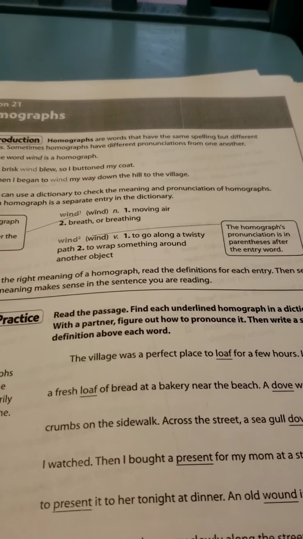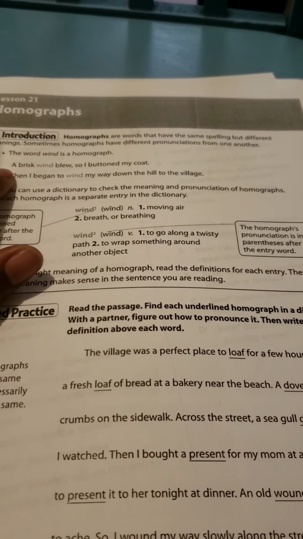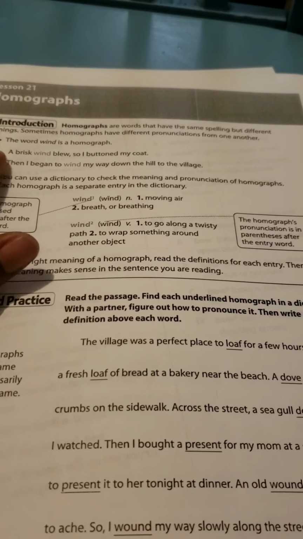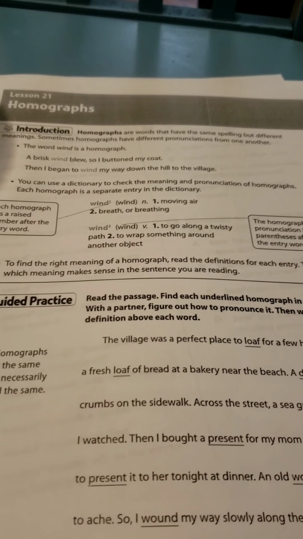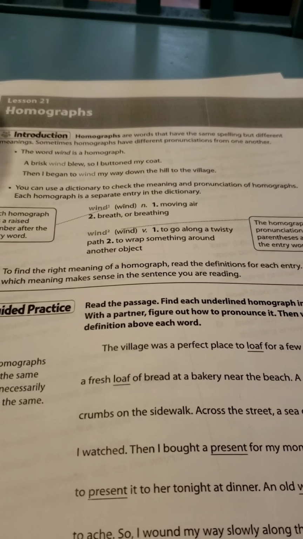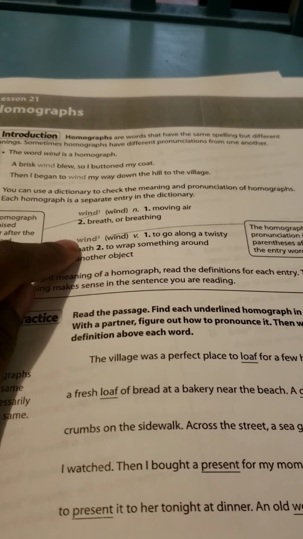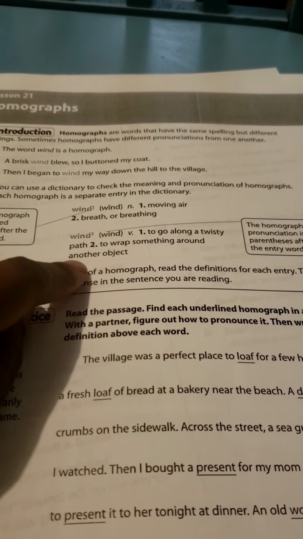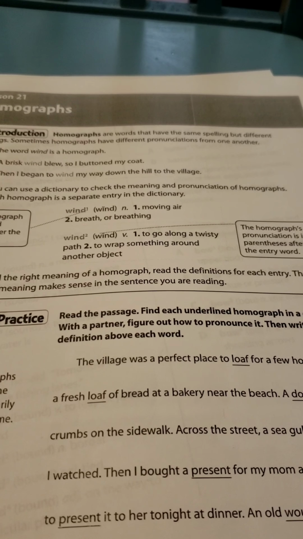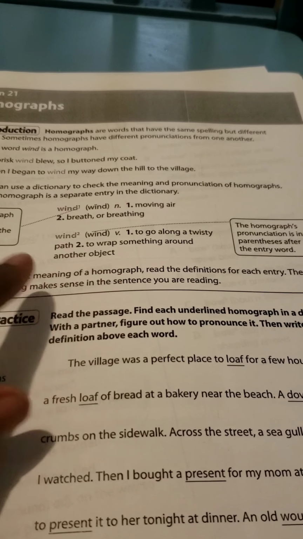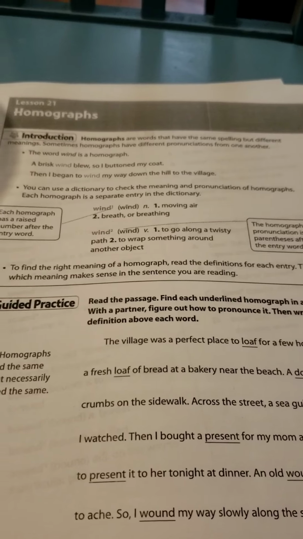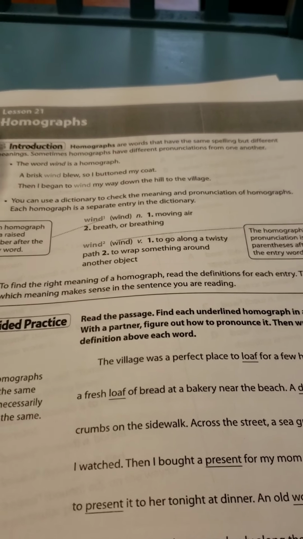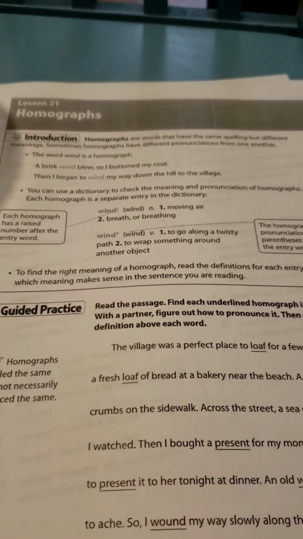Then the second sentence says, then I began to wind my way down the hill to the village. So there is a different pronunciation on this homograph. What is the definition of wind? Right down here, the definition of wind, which is a verb, is to go along a twisty path. The second definition says to wrap something around another object, like you can take string and wind it around something, wind string or a rope around a pole or something of that nature.